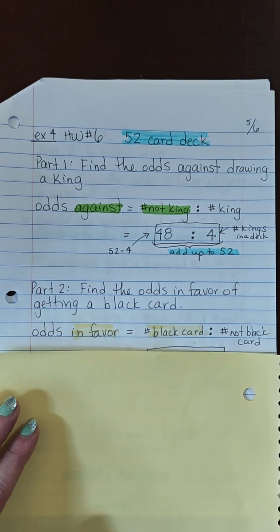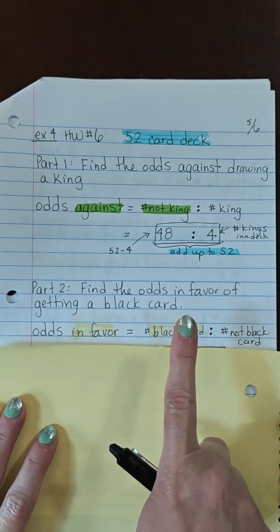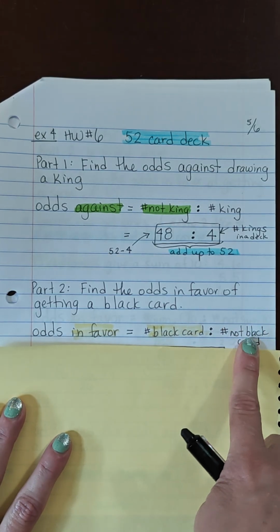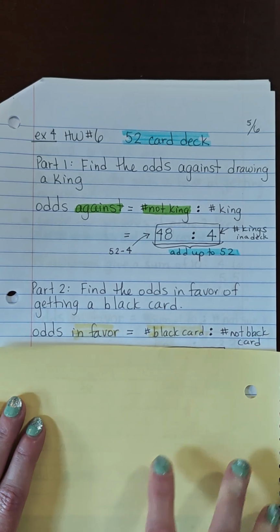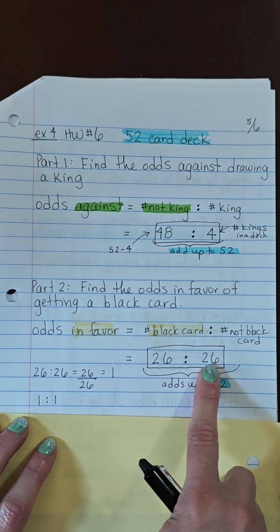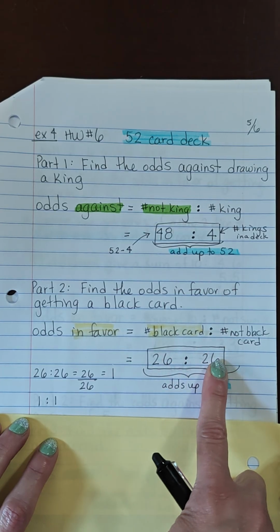All right, find the odds in favor of getting a black card. Okay, so the odds in favor, that means I need to know the favorable, the number of black cards first, and then the number of non-black cards. Well, half the deck is black and half the deck is red. So 26 cards are black, 26 cards are red. So we can write this as the odds of 26 to 26.